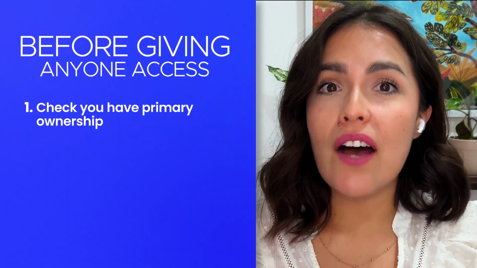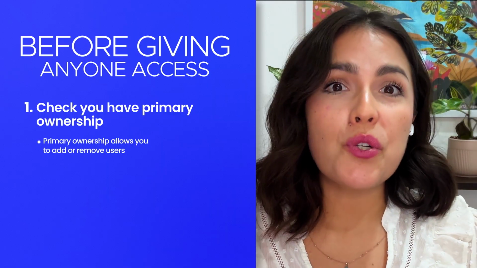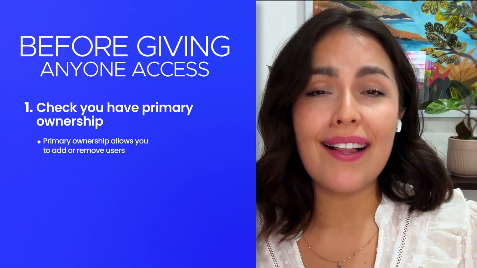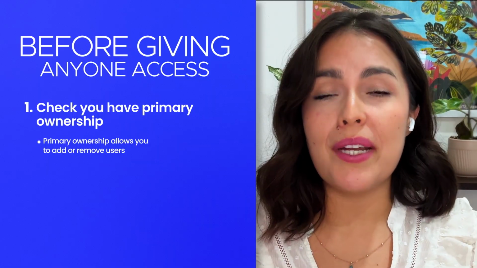Now that you know how to do that, there are two very important things that you need to know before you give someone access. Number one, make sure that you always have primary ownership to the profile. This is very important as you want to make sure that you're always in control to be able to remove or add people into the profile, and that if you ever let go of a vendor, an agency, or an employee, you don't have to worry about it.